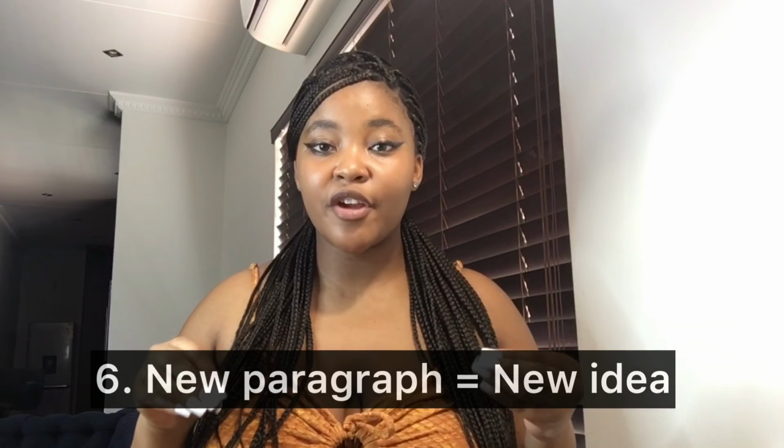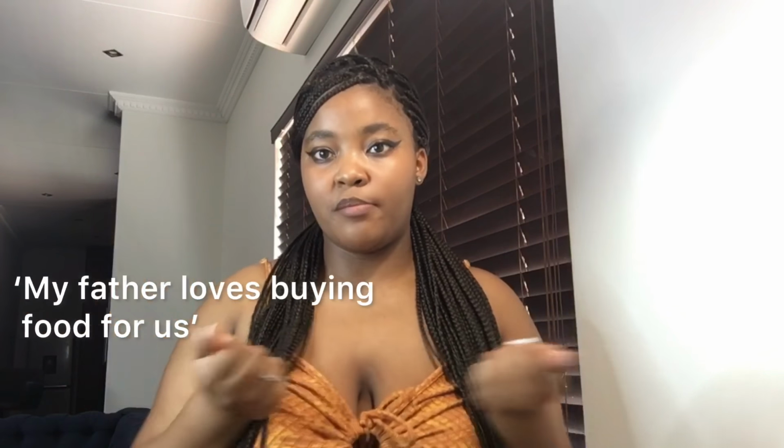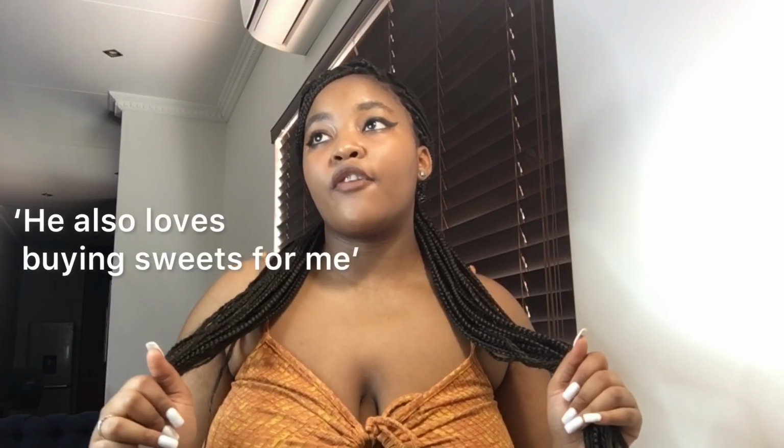Moving on to tip number 6, ensure that each and every single new paragraph introduces a new idea. You cannot introduce a new idea in the previous paragraph and let it overlap to the next paragraph. For example, if you say, "My pa hou daarvan om vir ons lekker kos te koop," né? And then in the next paragraph, you continue to say, "My pa hou ook daarvan om vir my lekkers te koop." You could have just put that together in the previous paragraph. So make sure that each and every single new paragraph introduces a new idea.